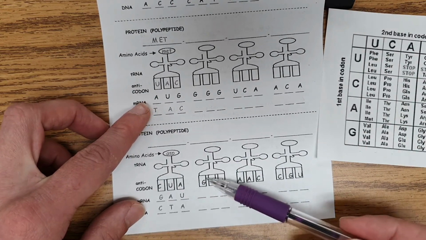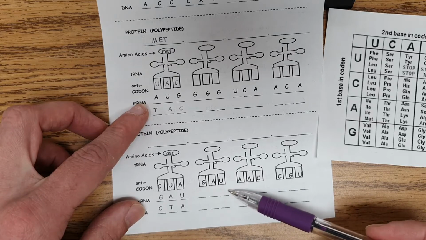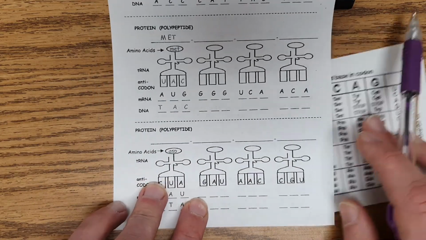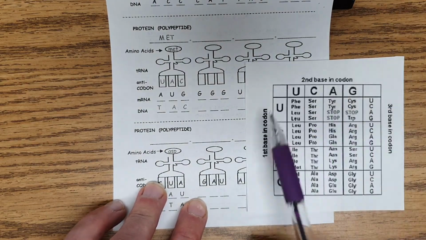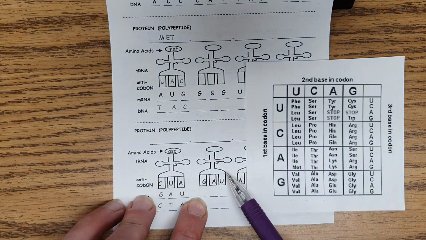Here you could do the same thing. You could fill in the mRNAs that pair with this. So you fill in the DNAs that pair with the RNA letters here. And then you can look up whatever letters you put here in the mRNA on this chart, because this chart is only for mRNA, not tRNA. If you look up GAU, you're going to get the wrong thing.